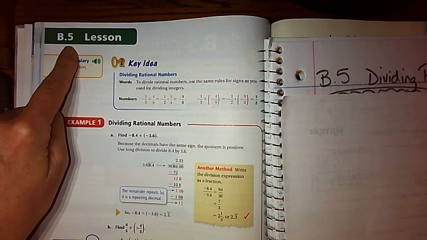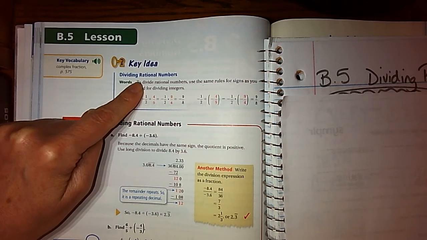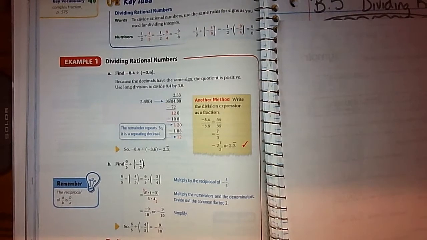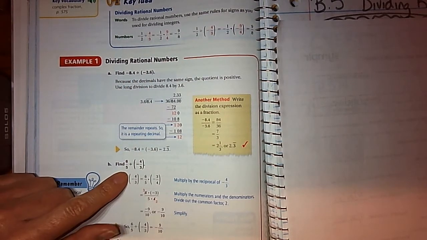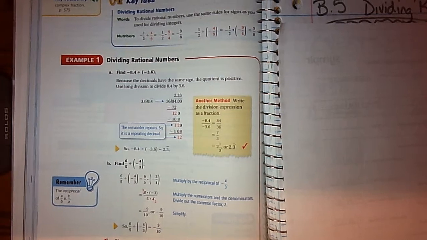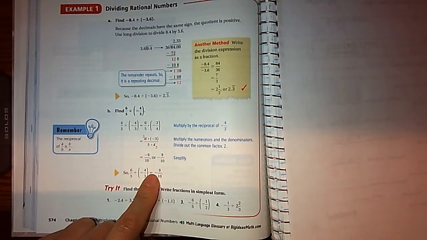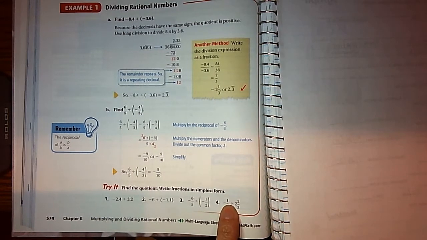All right, B5, dividing rational numbers. So rational numbers, fractions, or decimals, and then you're going to follow the same rules as before. Once again, you got a couple examples. It's just use your calculator. I don't care if you use a calculator at this point. Obviously with fractions you can't use a calculator, so here you might want to pause and see how they're going through these steps. But otherwise I'm going to just do these three.